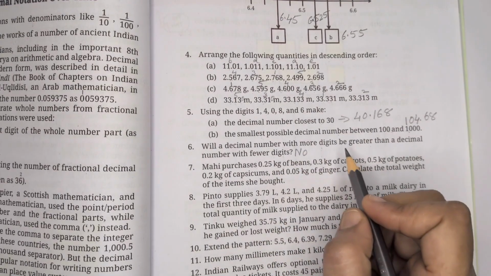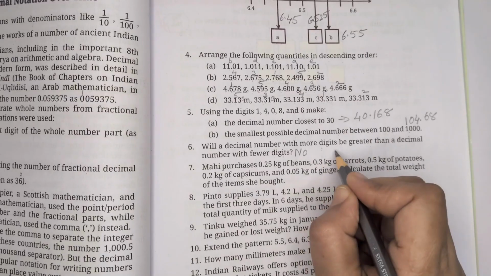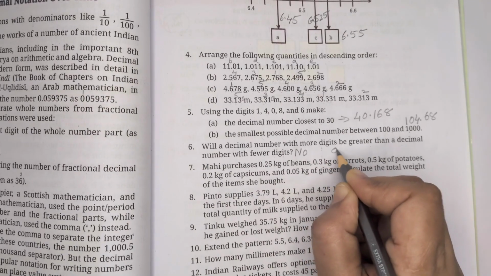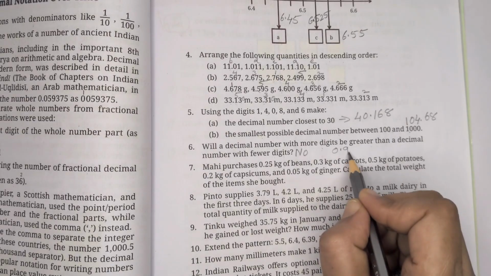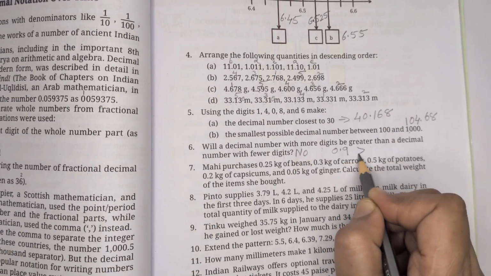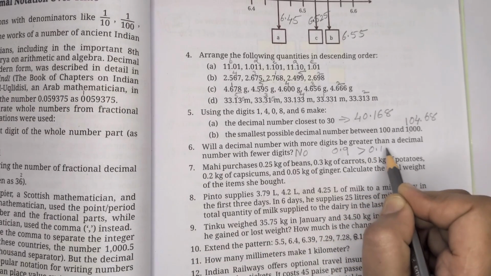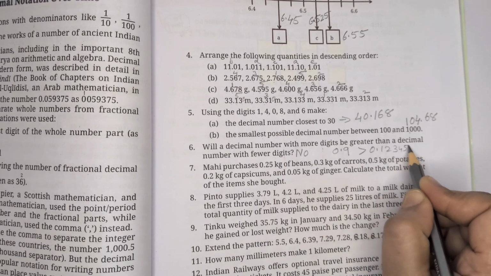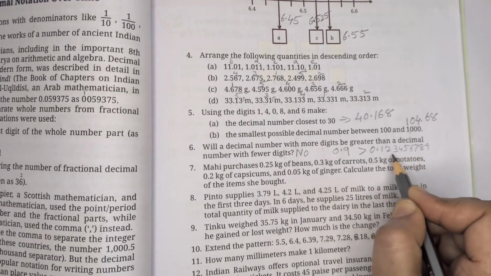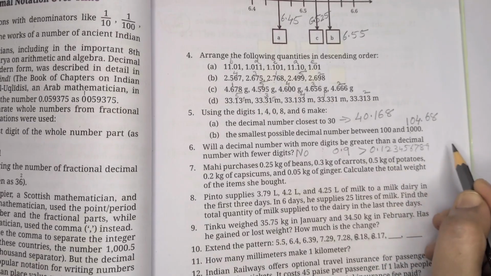With fewer digits, that means we can take, for example, 0.9, just one digit after the decimal point. That will be greater than 0 point any other digit, 1, 2, 3, 4, 5, 6, 7, 8, 9, or again repeating however many digits you want.